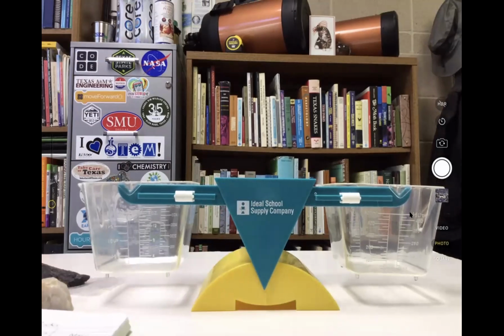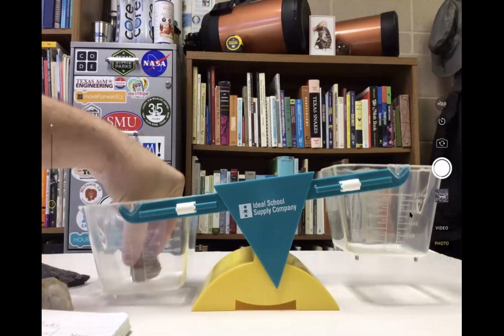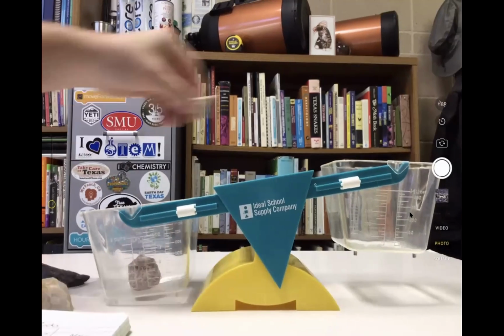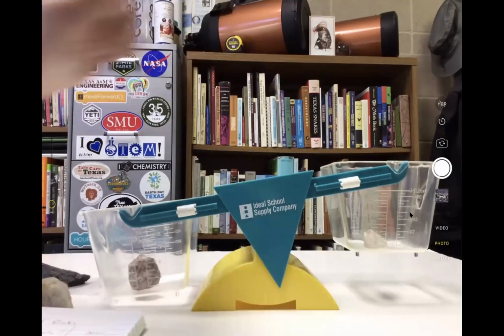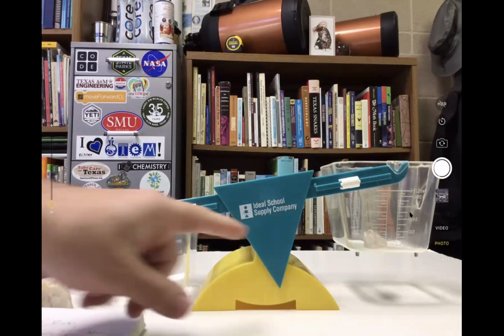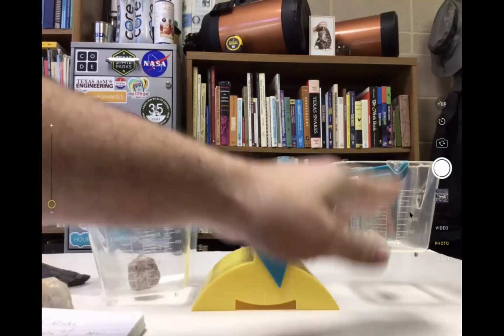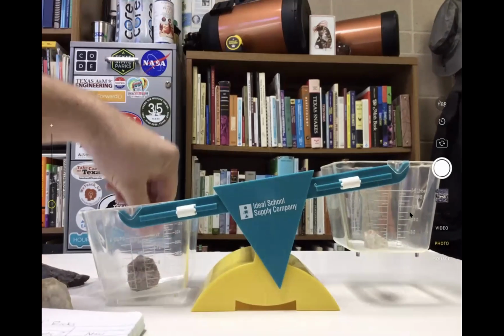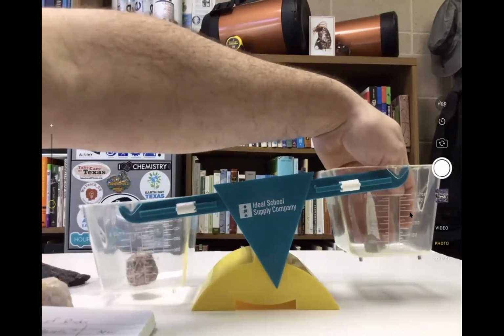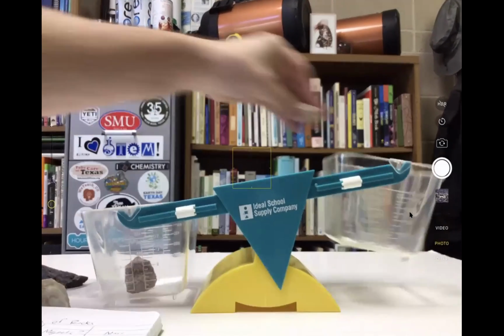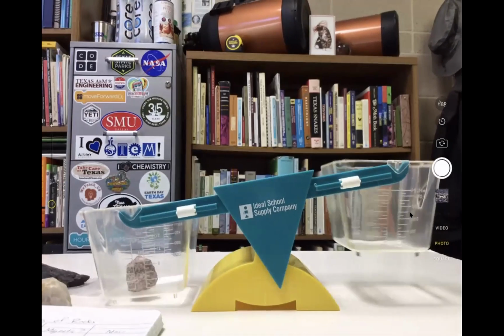And you can use a pan balance a couple of different ways. One way is to take two rocks and compare them. So if I put the granite on this side and the sandstone on this side, you can see that granite is heavier than sandstone because the granite went down and the sandstone went up. So that means granite is heavier. But I don't want to just compare rocks. I want to measure the actual mass of these rocks.